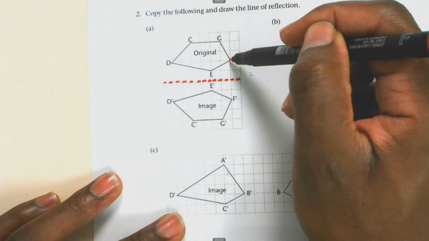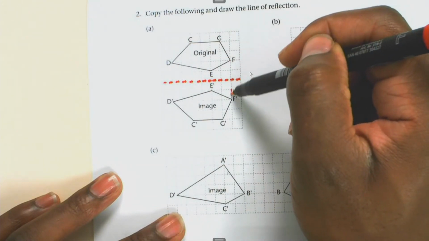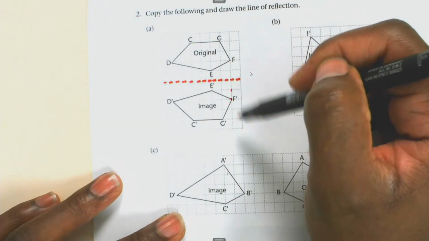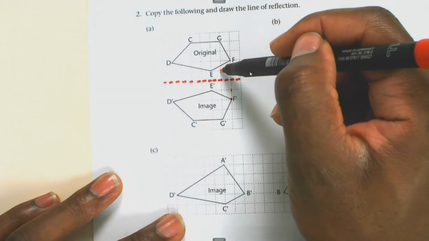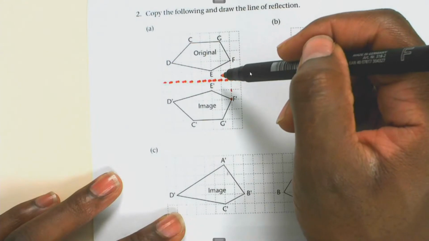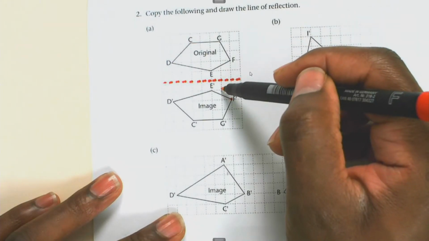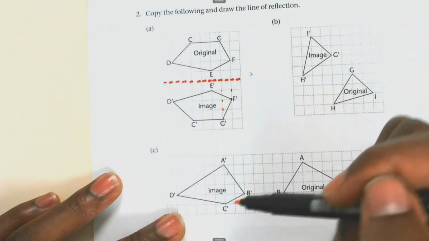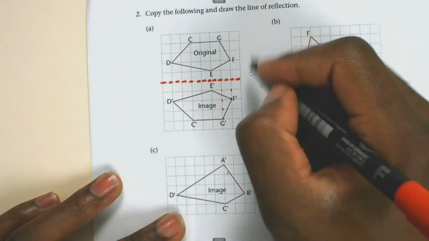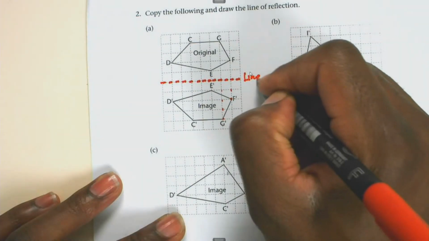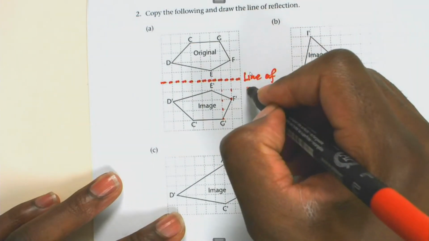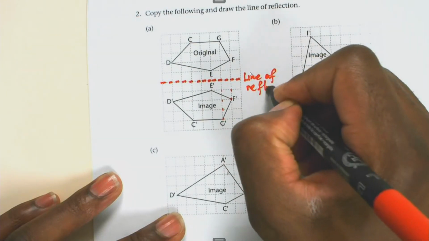F is 2 points away, and also F prime is 2 points away. G is 1, 2, 3, 4 points away, and then G prime is also 1, 2, 3, 4 points away. So yes, this will be our line of reflection.